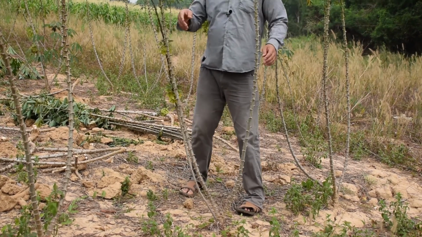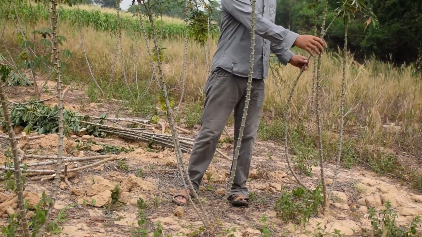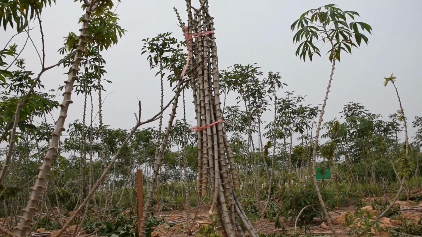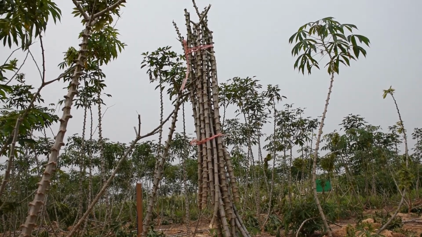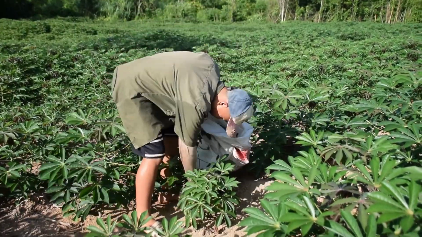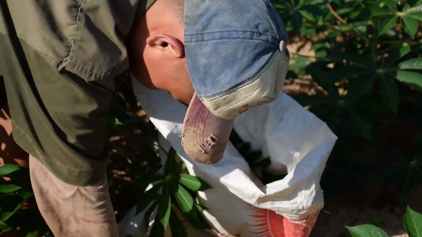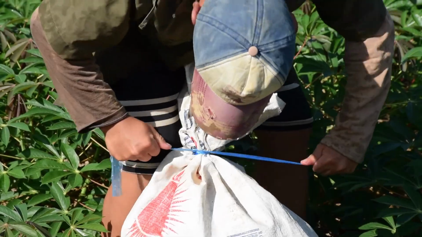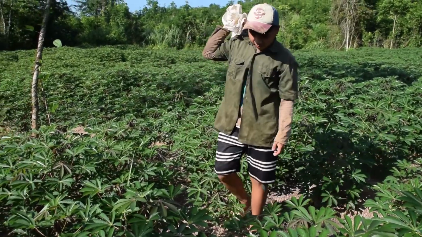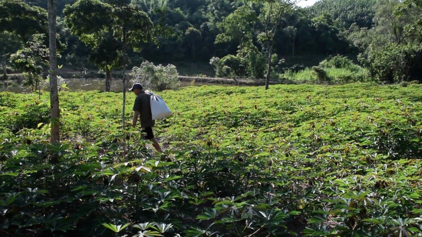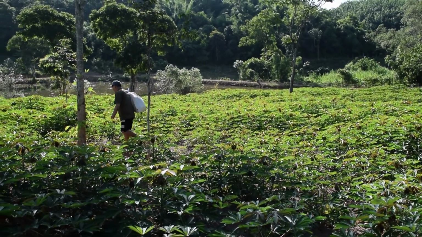Second, if your field has this disease, carefully select only stems from healthy plants with no symptoms to save for the next planting season. Third, select infected plants and remove them from your field, destroying them by burning or burying them. Fourth, grow varieties that are more resistant to cassava witches broom. Contact your local extension worker for advice.